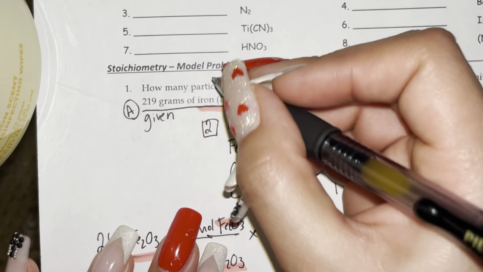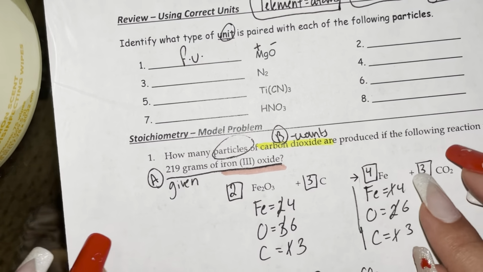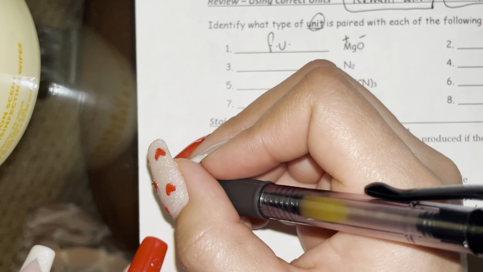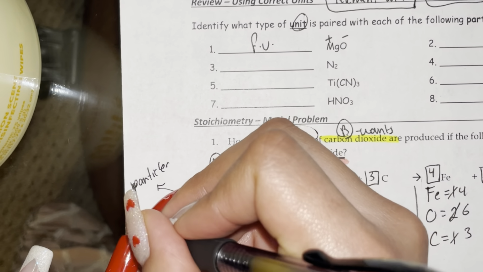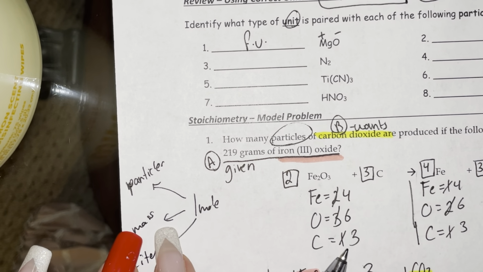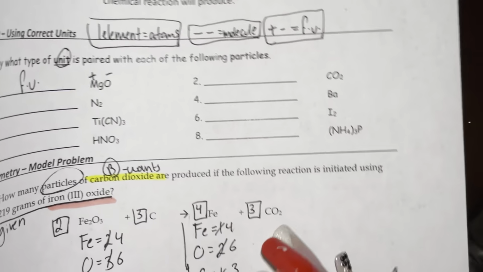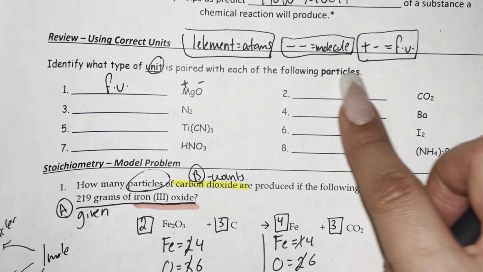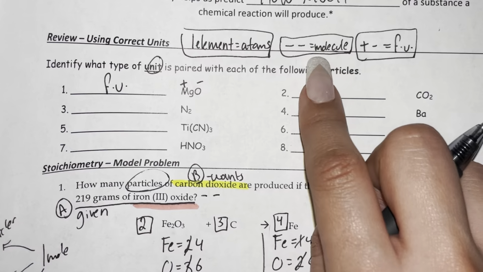But since here it's asking for particles, make sure you understand where to go when you're using your mole map. So remember, your mole map has 1 mole, and it has the option of going to either particles, it has the option of going to mass, and it also has the option of going to liters. So now we were doing mass, but since it's asking for particles, we have to go that way. So that means up here, instead of having grams, you're just going to have particles. And when it's asking for a specific type of particle, which we practiced, CO2 is 2 nonmetals. So because it's 2 nonmetals, it's going to be molecules.